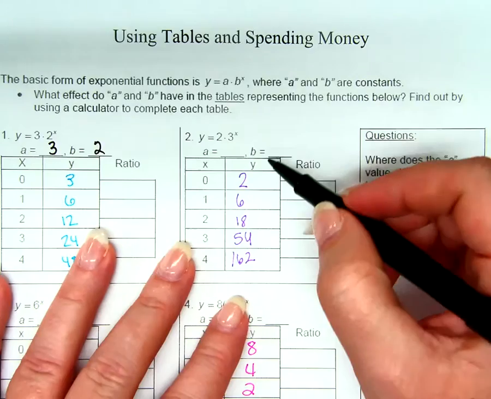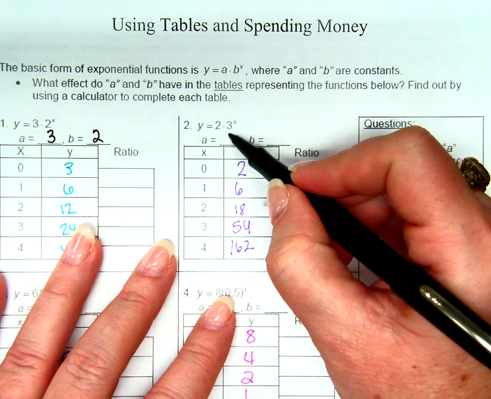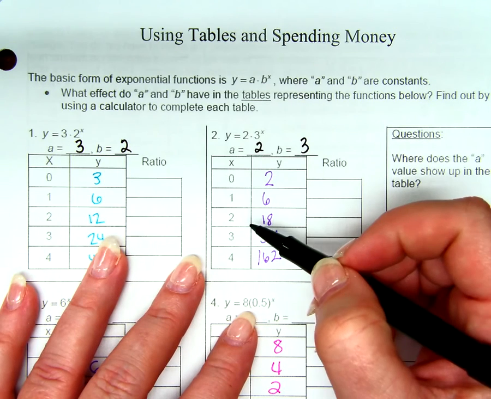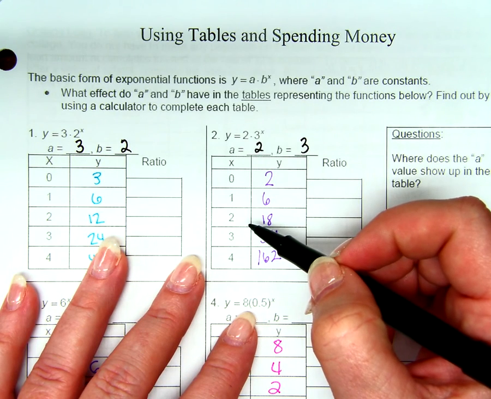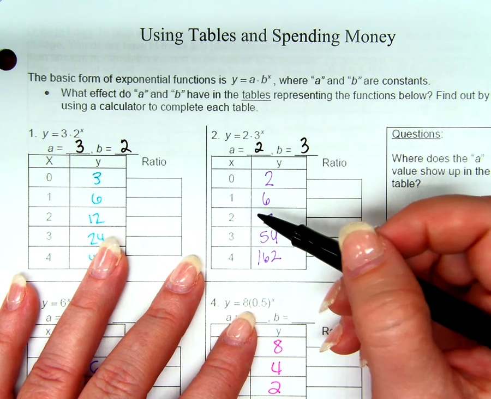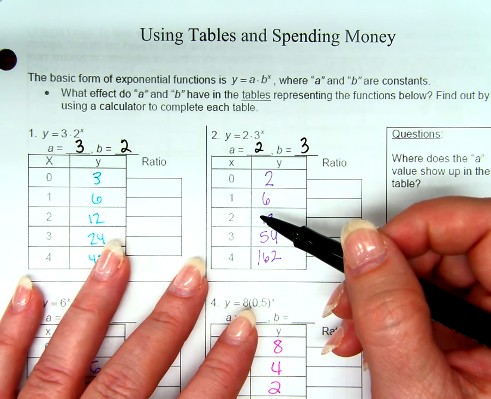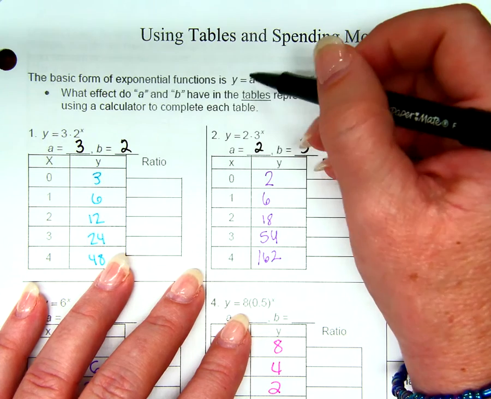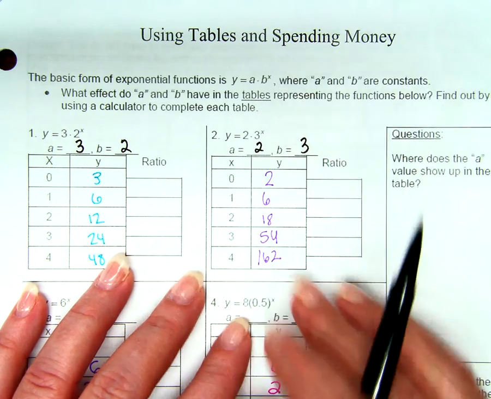Okay, what about in number 2? What's a? 2. And what is b? And how do you know for sure which one's which? B has a power, right? B has the exponent with it. A is a multiplier in front and B has the exponent with it, right?